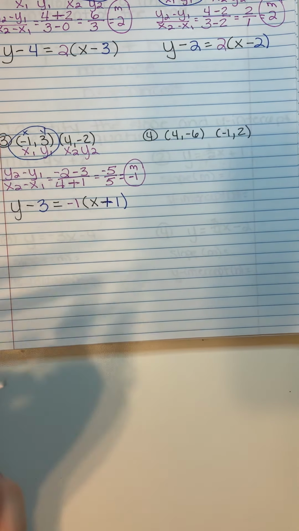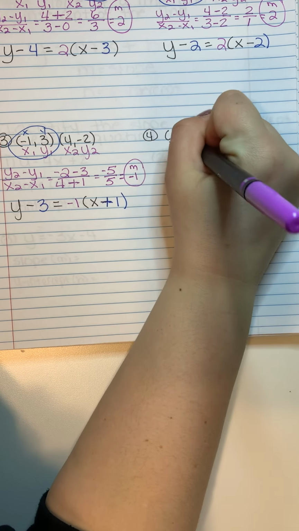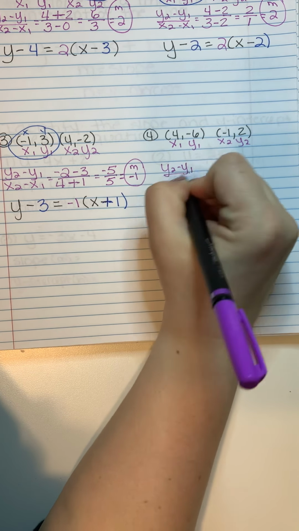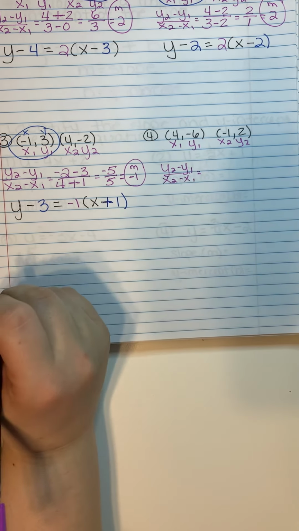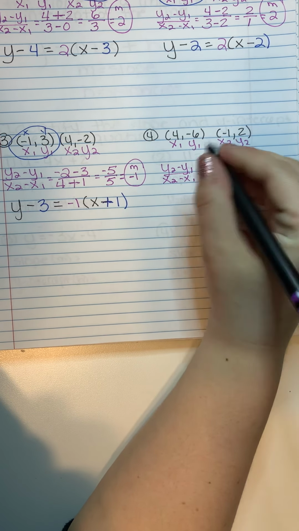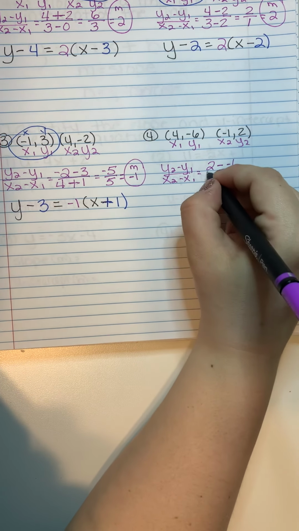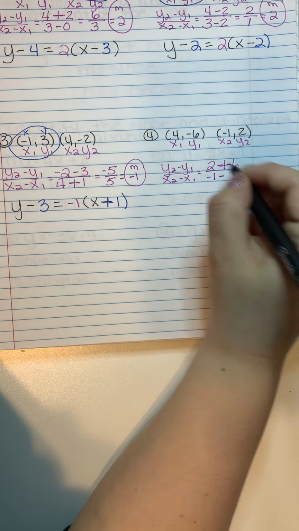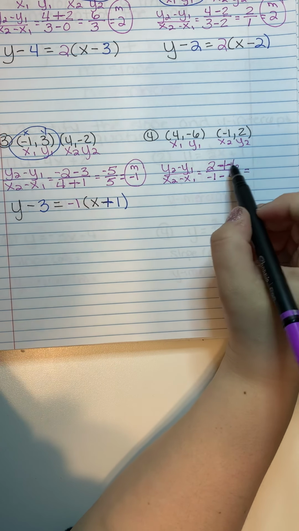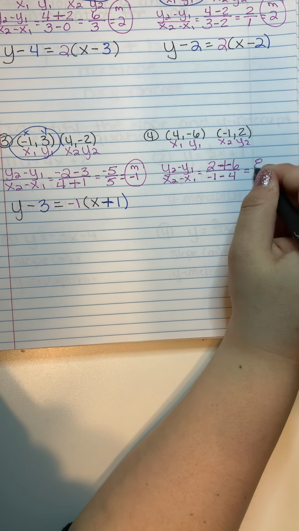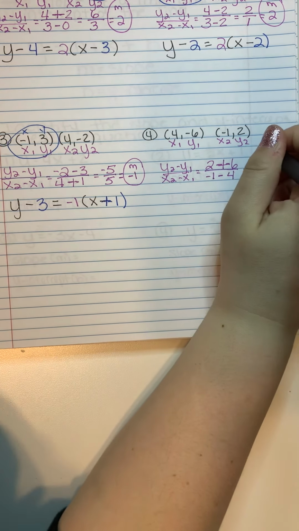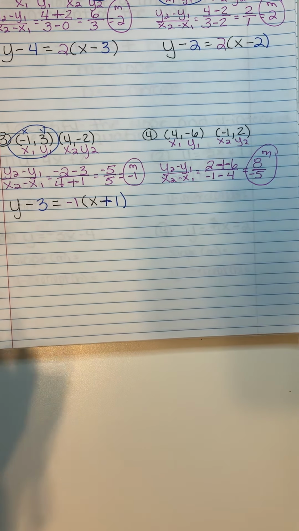Okay, last one. So we have x1, y1, x2, y2, y2 minus y1 over x2 minus x1. y2 is 2 minus y1, which is negative 6. Remember, this is really plus. And then we have x2, which is negative 1, minus x1, which is 4. 2 plus 6 gives us 8. And then negative 1 minus 4 gives us negative 5. And then that cannot be simplified. You'll get a mixed number. When you change the mixed number back, it gives you the same answer.